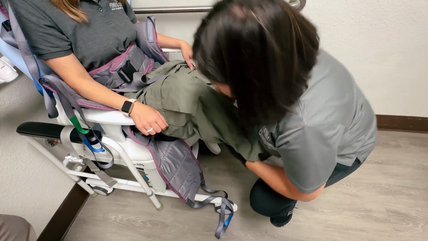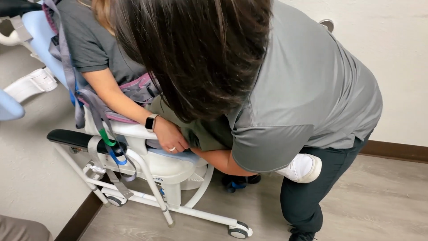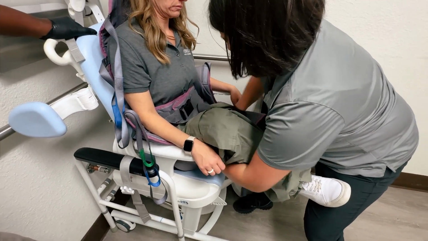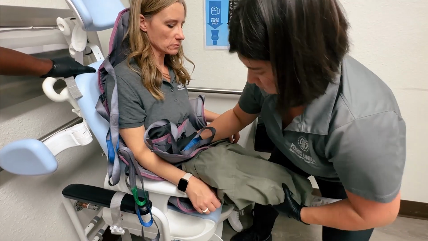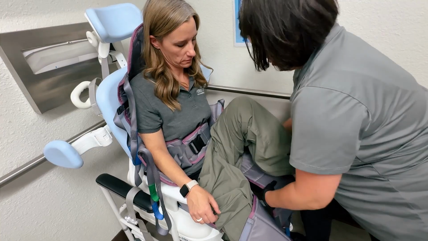When positioning the leg straps, make sure that the student's gathered brief and clothing are above the top edge of the straps to make it easier to pull the clothing up.